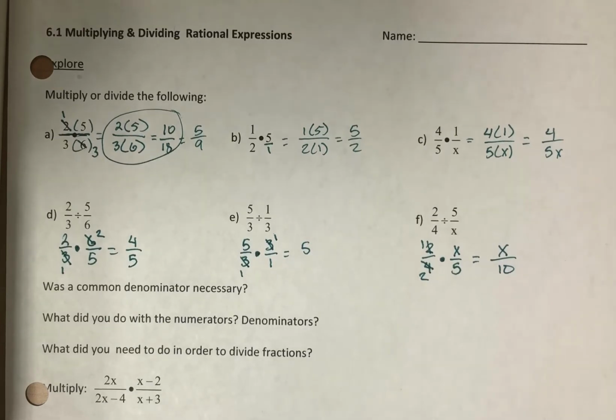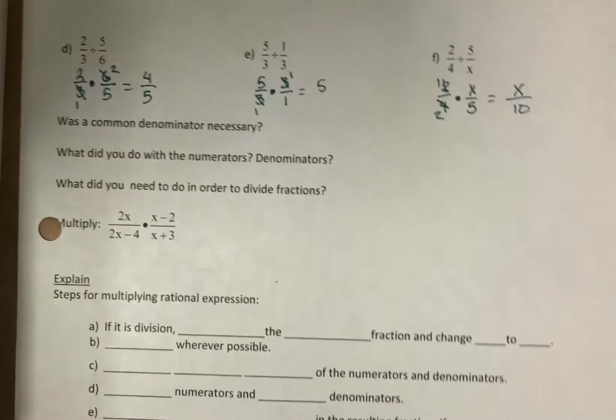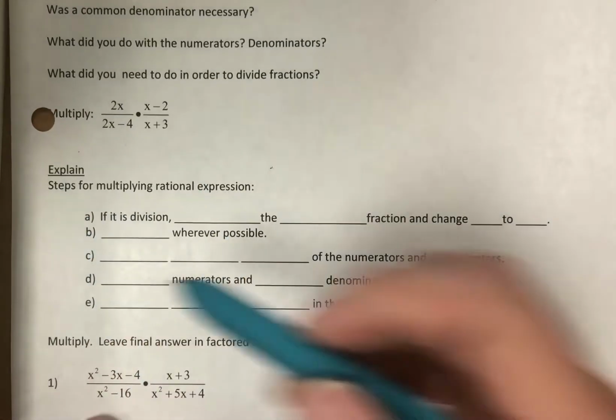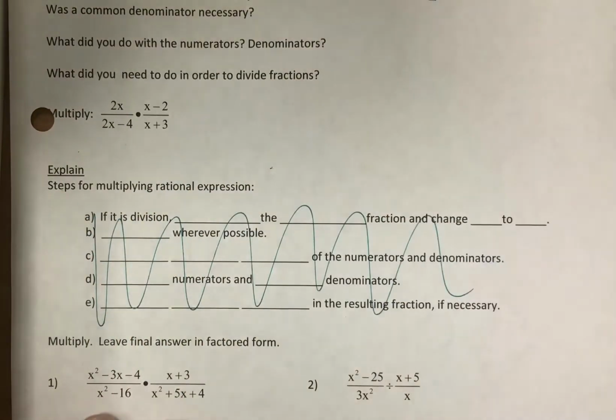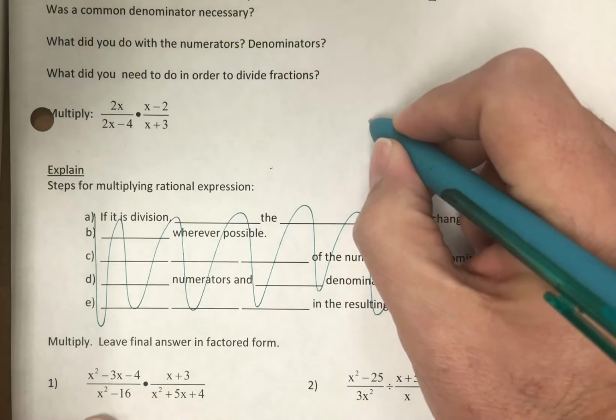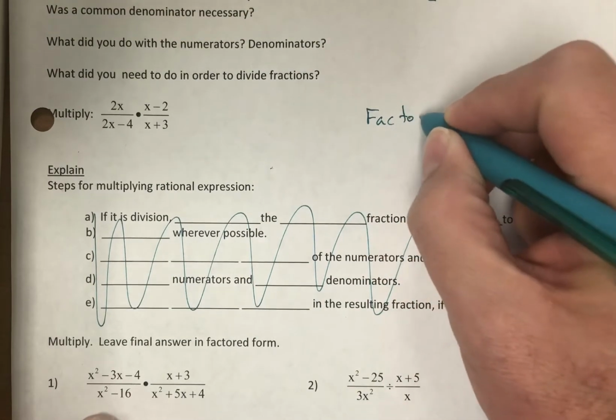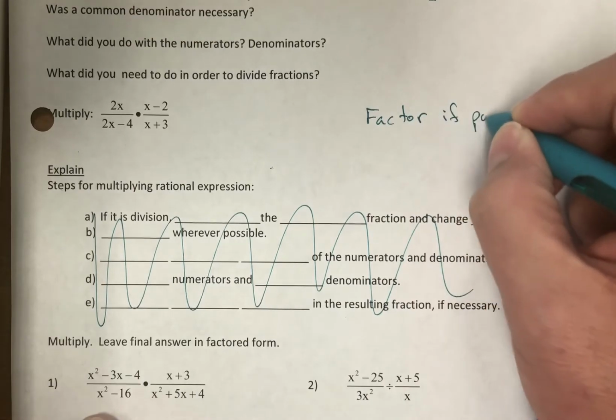So we're going to skip down to the explain. It says steps for multiplying rational expressions. We're not going to use that. We're going to use the steps that we talked about a while ago, where the first step, which I'm going to change in a second, is to factor if possible.